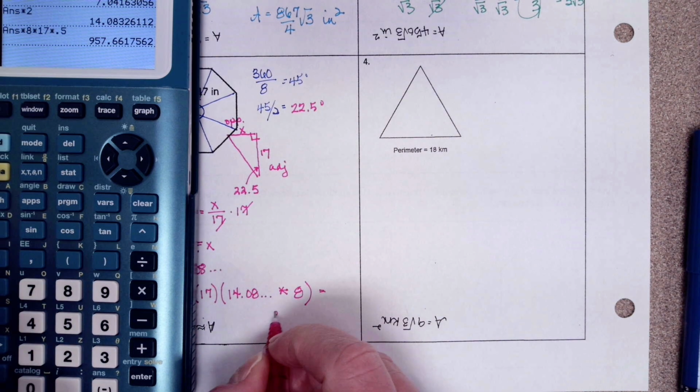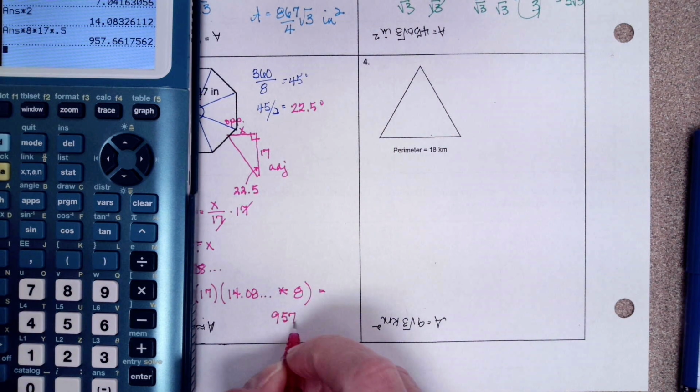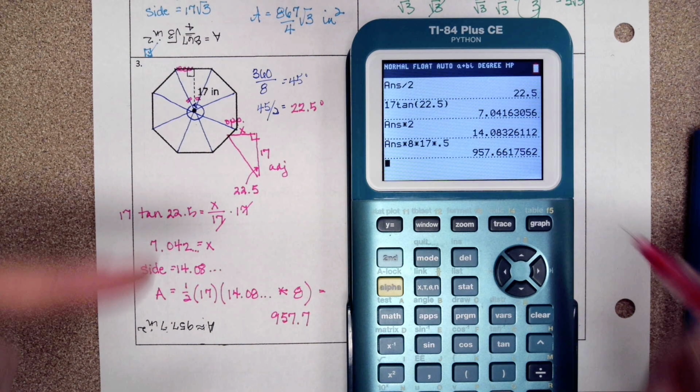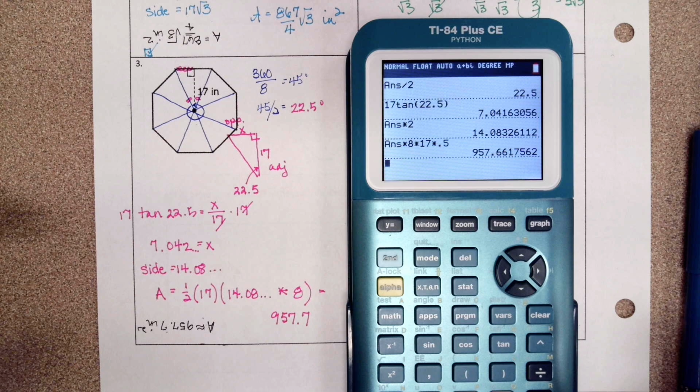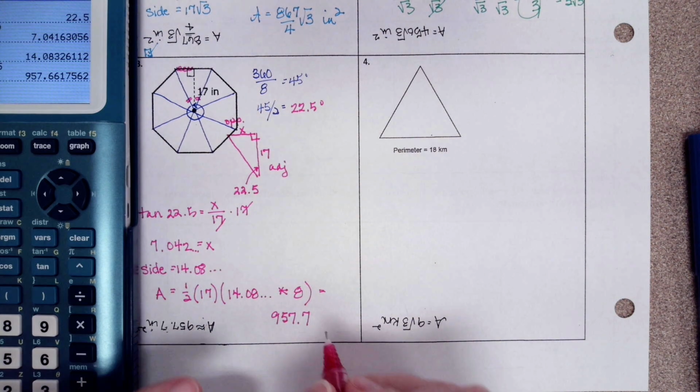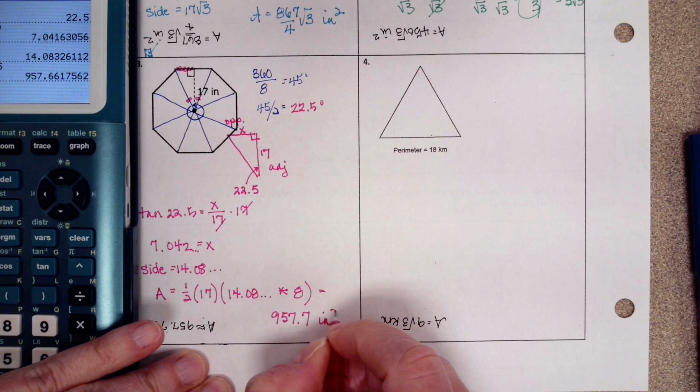So if we rounded too early, you're not going to get quite the same answer that I am. You want to be careful, especially since the pre-AP curriculum expects you to be able to use these calculators to hold those decimals and keep going. All right, so 957.7, and this is also inches squared.